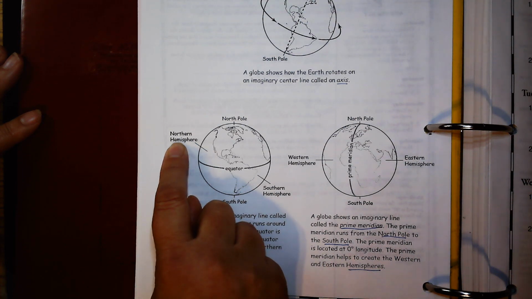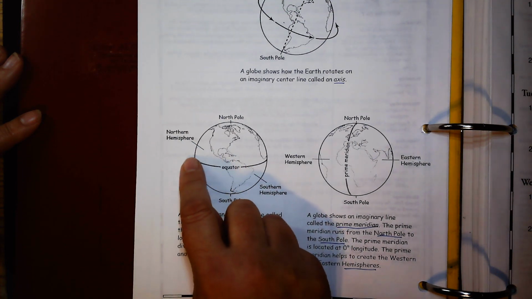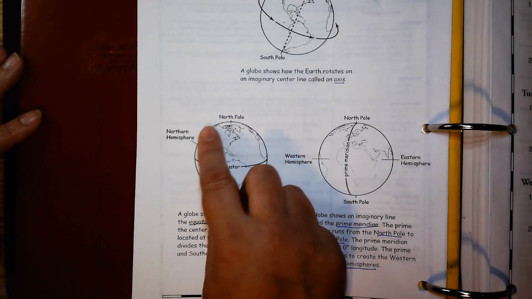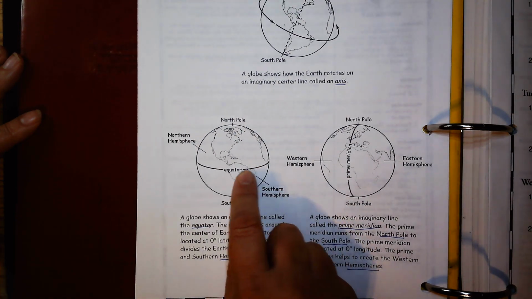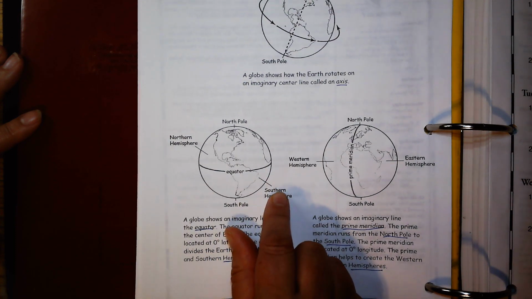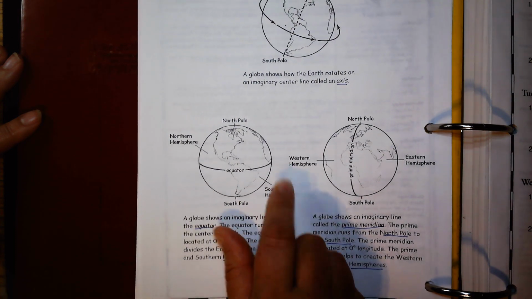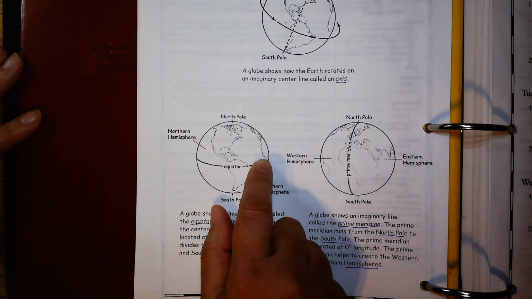Hemisphere, hemi means half. So half a sphere, if I could take a knife and cut it across here, so I'd have the top half of our Earth. That's called a hemisphere. And the southern hemisphere, the bottom half of our Earth, southern half a sphere. And then we have the equator that's splitting the two.